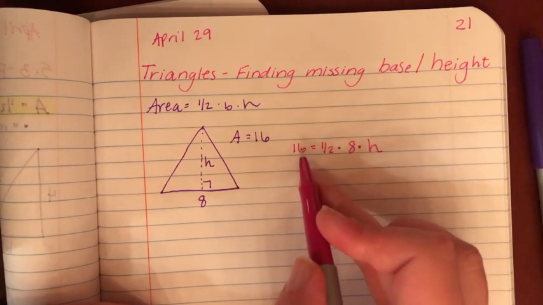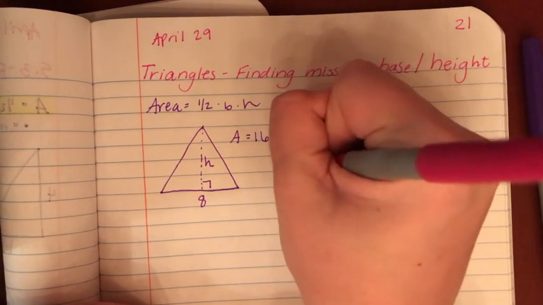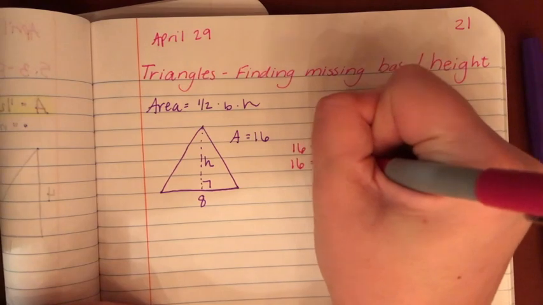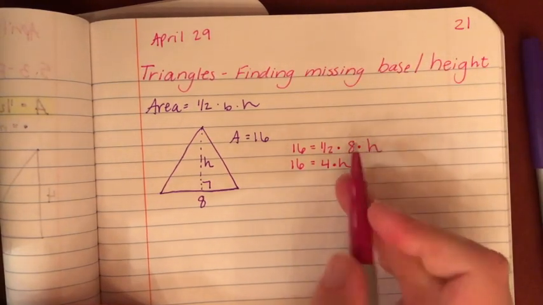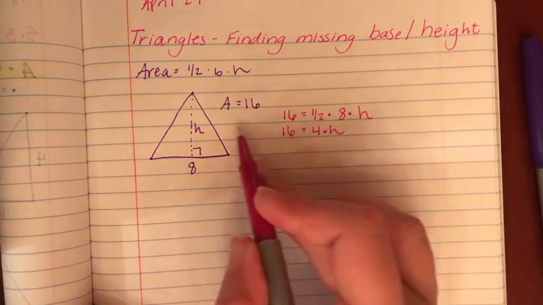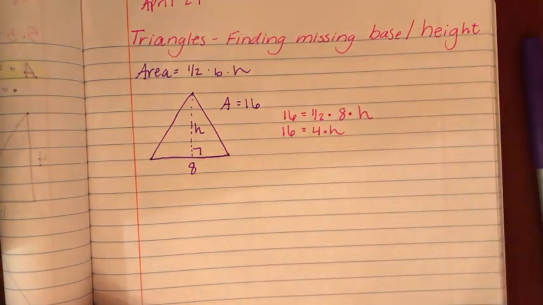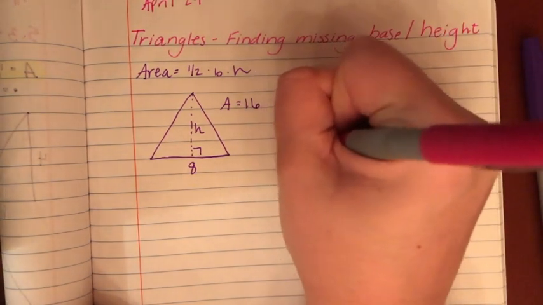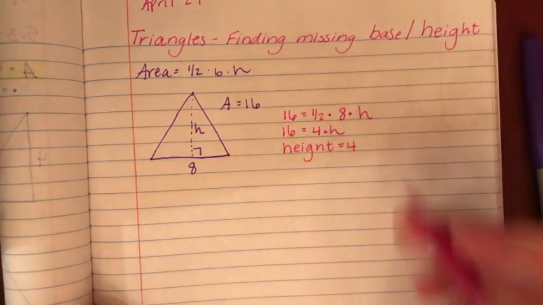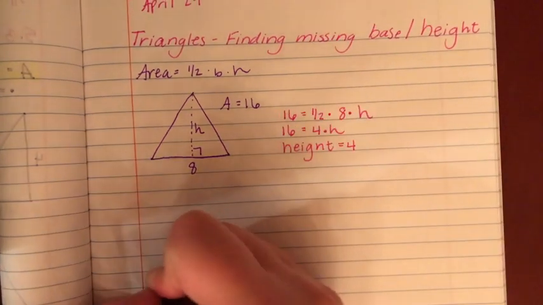Now we multiply and try to figure out what h would be. We have 16, which is our area, equals 1/2 times 8, which is 4. So now I just need to figure out what multiplication fact this is. 4 times what is 16? 4 times 4 is 16, so I know my height is equal to 4. Okay, let's do another one.